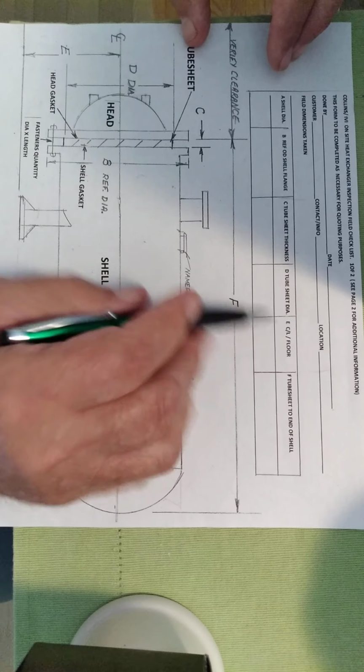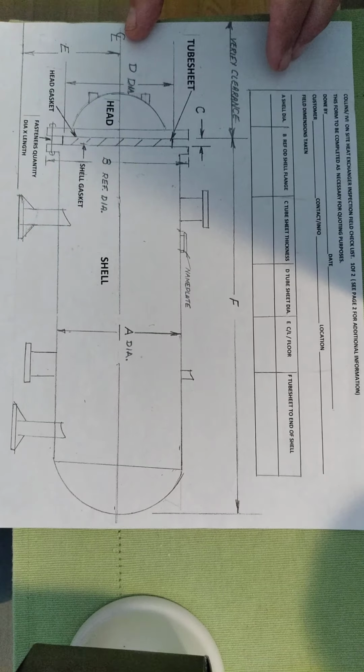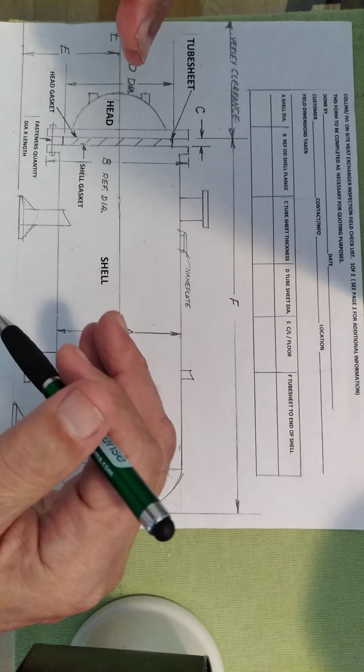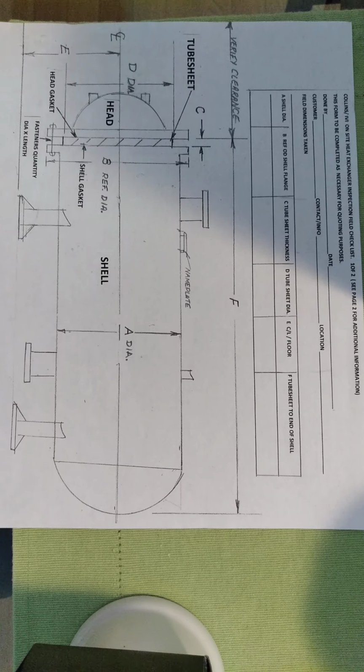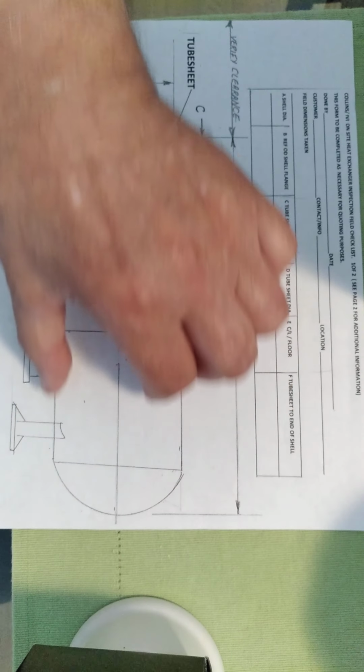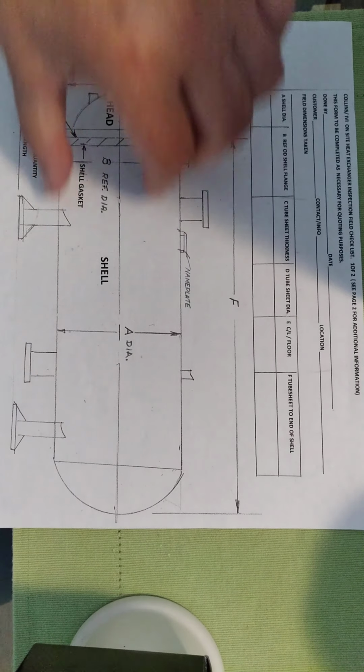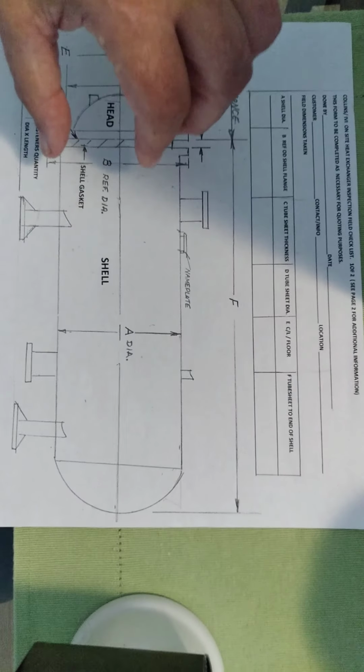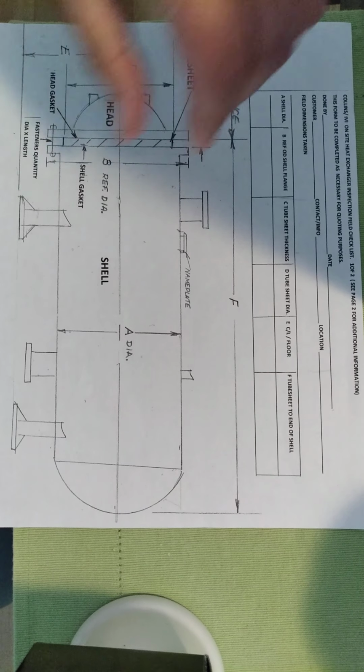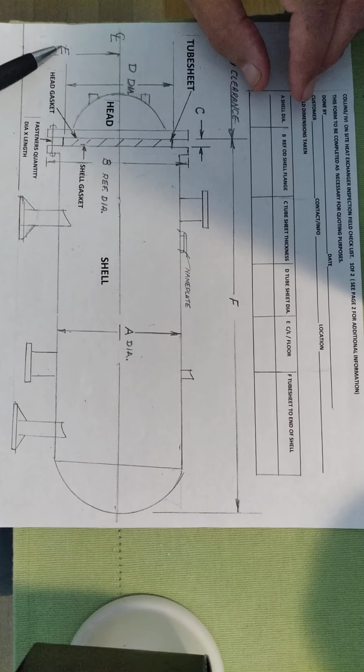Center line of the unit to the floor, E dimension. That is good because it could be 6 feet up from the ground, 10 feet up from the ground. How much room do our people have to remove this? And when I say that, sometimes we need a cart to bring into the field because the tube bundle is going to come out, be pulled out, I should say, and pushed in. Your E dimension will give them an idea of a cart.